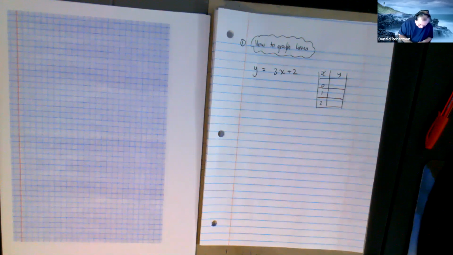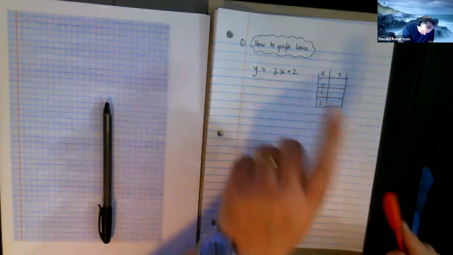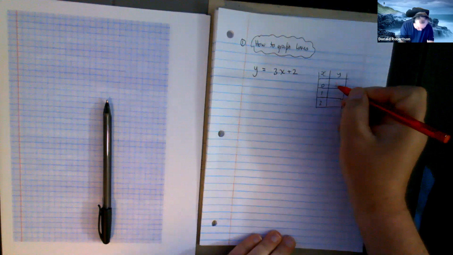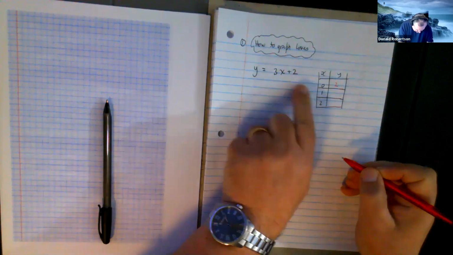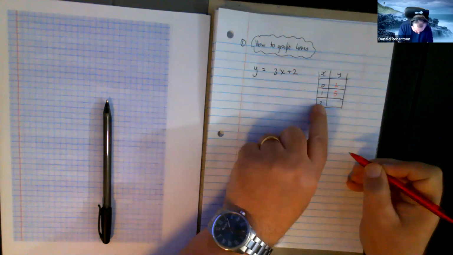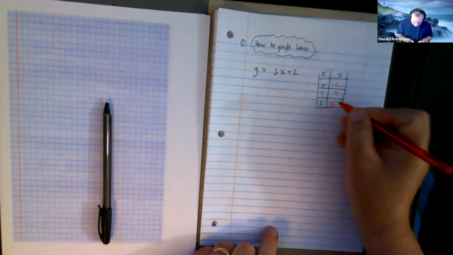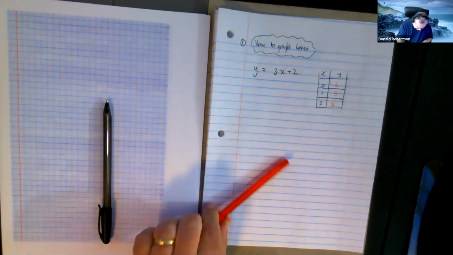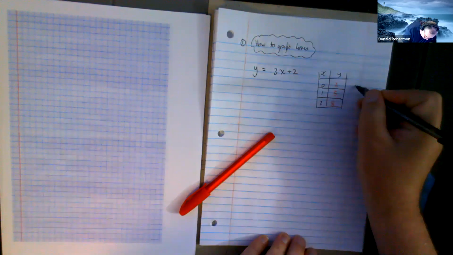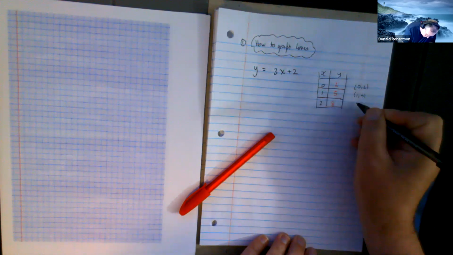And we looked at that last time. When you know X is 0, you plug it in here: 3 lots of 0 plus 2 gives you a Y coordinate of 2. You plug in 1: 3 lots of 1 add 2 gets you 5. And when you plug in 2, 3 lots of 2 add 2 gets you 8. What this table essentially gives us are the coordinates of 3 points. We remember doing that last time.